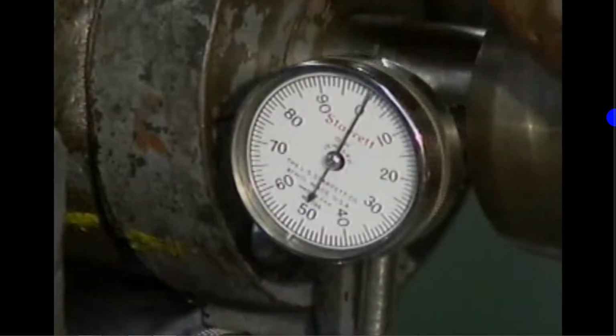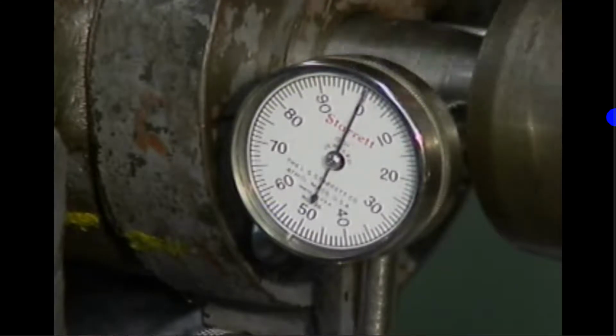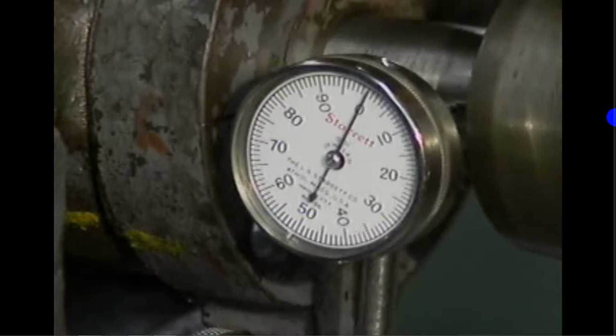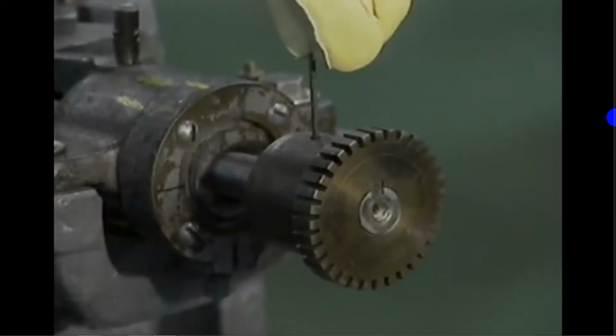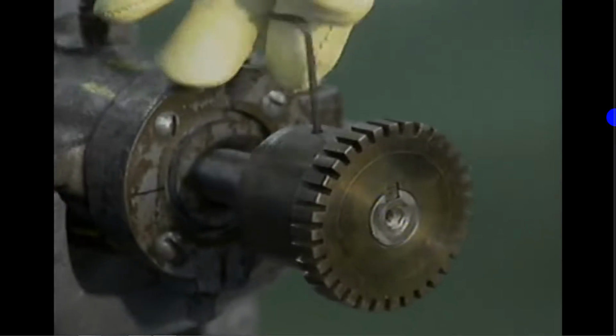If those readings are within the acceptable limits, the problem is likely to be a defective coupling hub. But if those readings are also excessive, it's likely that the bearings are bad or the shaft is defective. Whatever the problem, the necessary repairs will have to be made before an acceptable shaft alignment can be achieved.